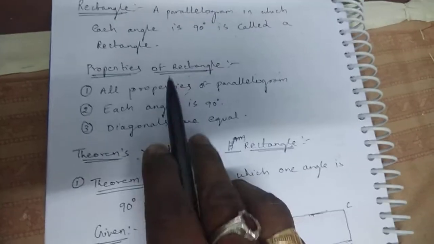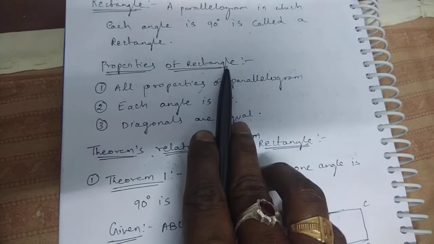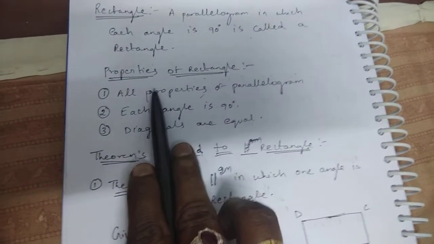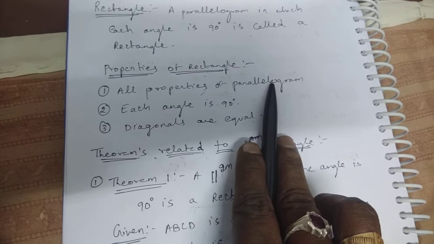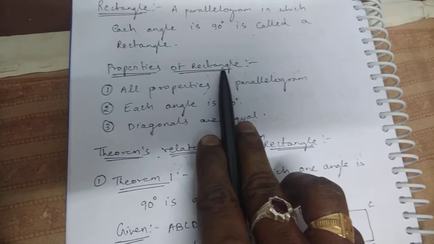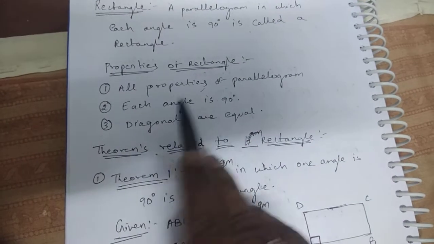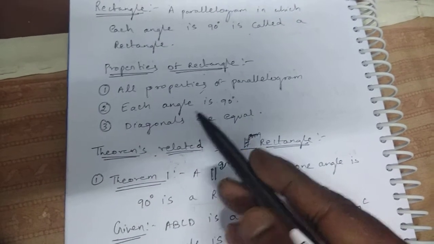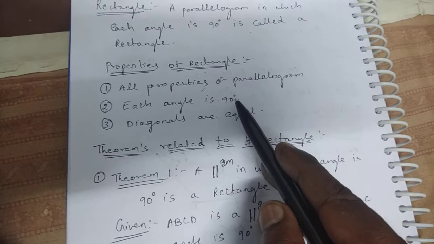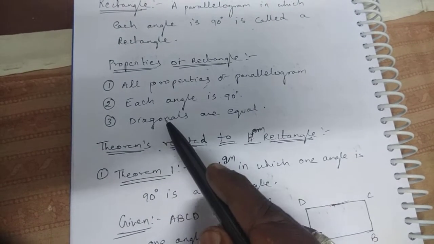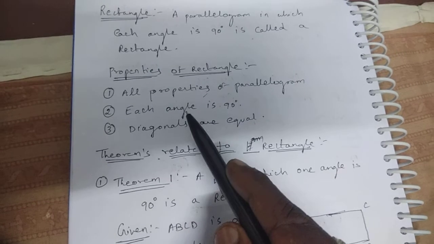Coming to the properties of the rectangle, it holds all the properties of a parallelogram, because a rectangle is nothing but a parallelogram. And the additional properties which a rectangle has are: each angle is 90 degrees and diagonals are equal. This is most important. Diagonals are equal in a rectangle.